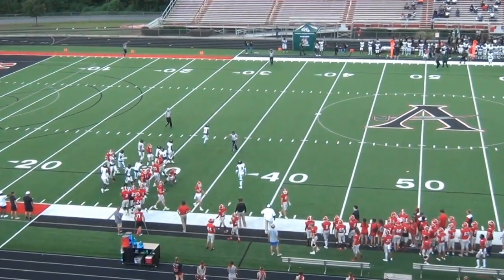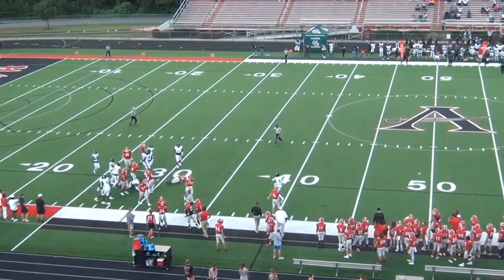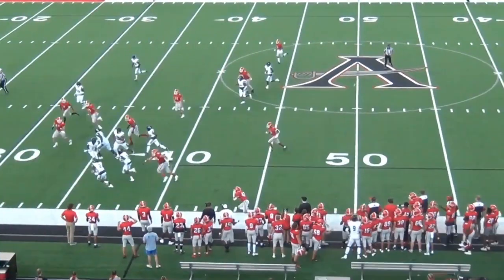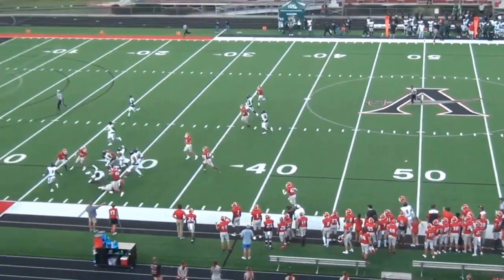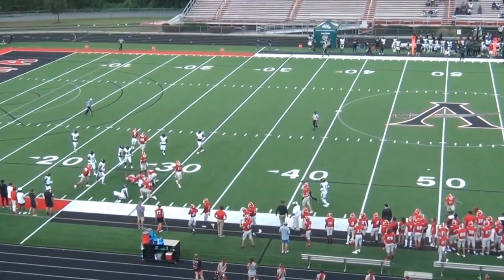And we have a beanbag. We have one official with a beanbag. One official is indicating the ball is down. It's just mass confusion. Field judge should be able to be in this as well and be able to rule what happened.